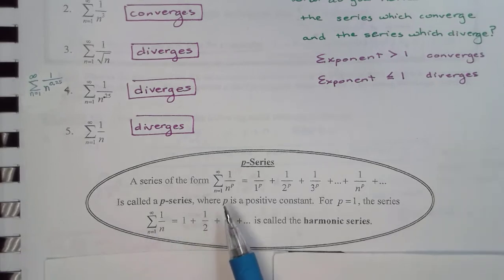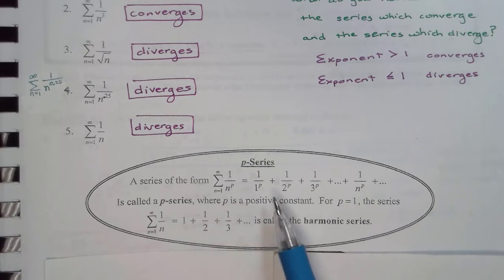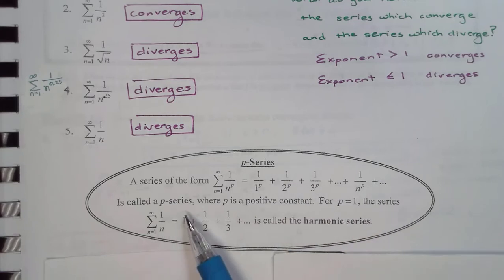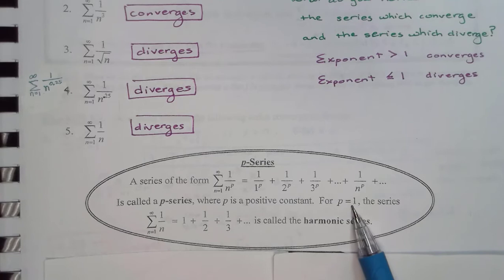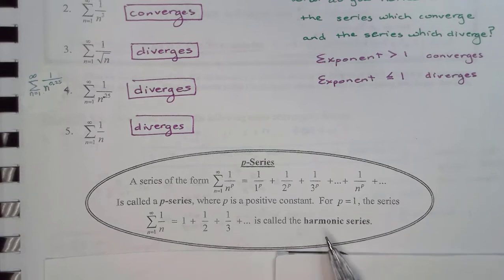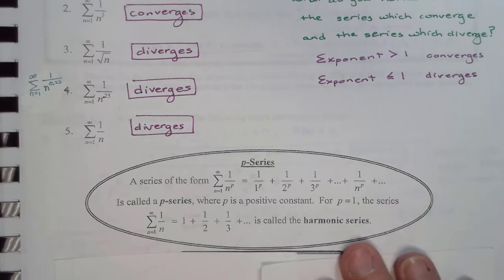A series of the form sum from n equals 1 to infinity of 1 over n to the p, which would be 1 to the p, 2 to the p, 3 to the p, and so forth, is called a p-series, where p is a positive constant. For p equal to 1, the series sum of 1 over n, which is 1 plus a half plus a third, and so forth, is called the harmonic series. And we have already seen that this one is going to diverge.